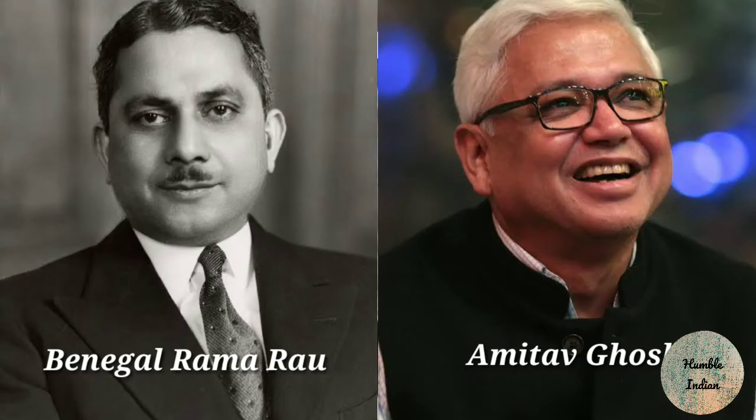Benegal Rama Rao was the fourth governor and also the longest-serving governor of RBI. At the same time, Amitav Ghosh was the shortest-serving governor of RBI. The 15th Governor, Manmohan Singh, was the only governor to become Prime Minister of India. The current Governor, Shaktikanta Das, is the 25th Governor of RBI.